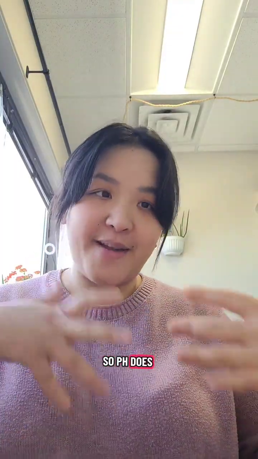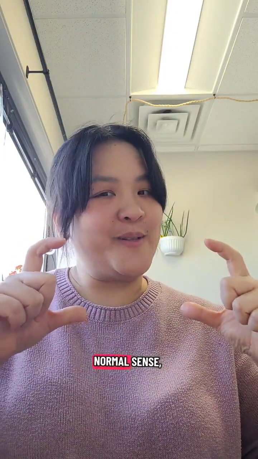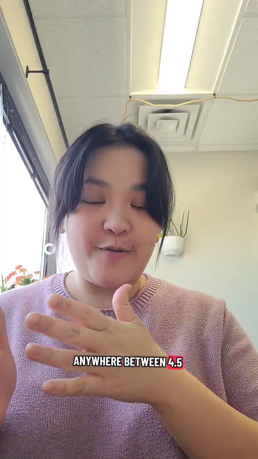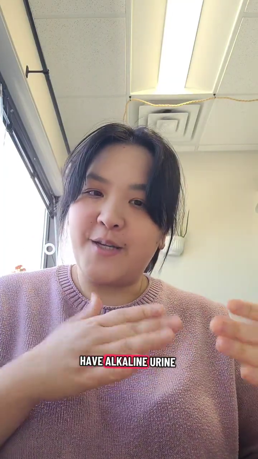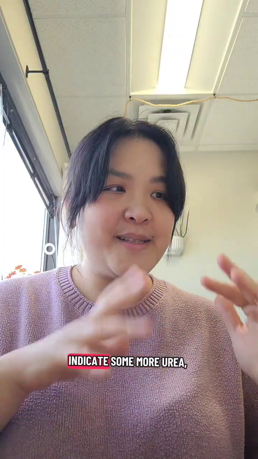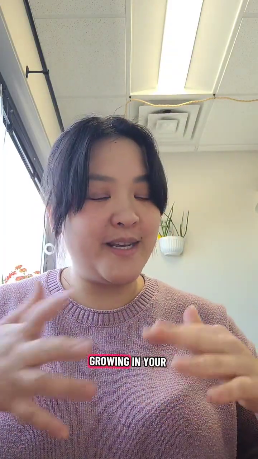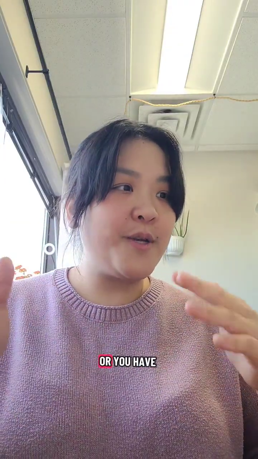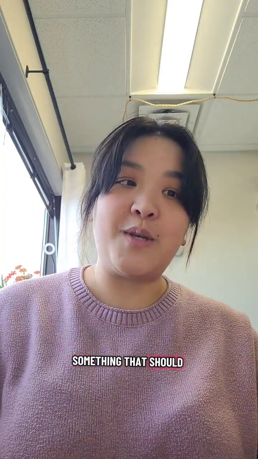So pH does vary with diet and metabolism, and in a broadly normal sense, anywhere between 4.5 to 8 is considered normal. Although if you have alkaline urine that is constantly over 7, then that can indicate some more urease producing bacteria that might be growing in your urinary tract, or you have something called renal tubular acidosis, which is also something that should be worked up.